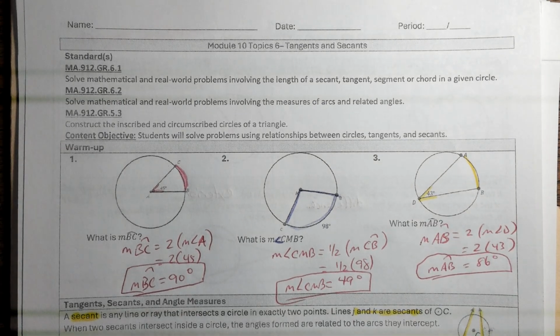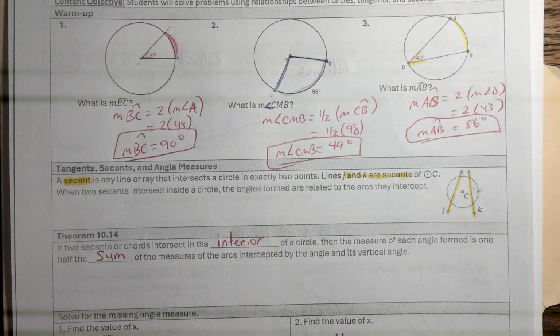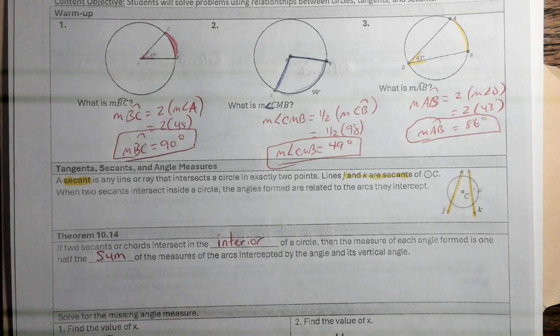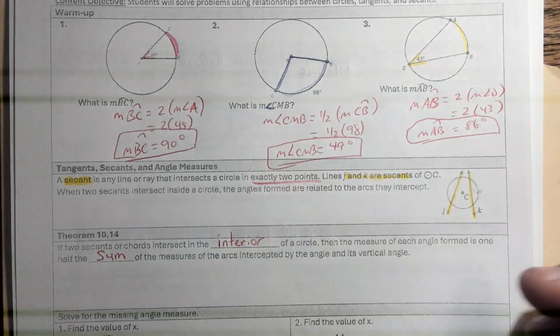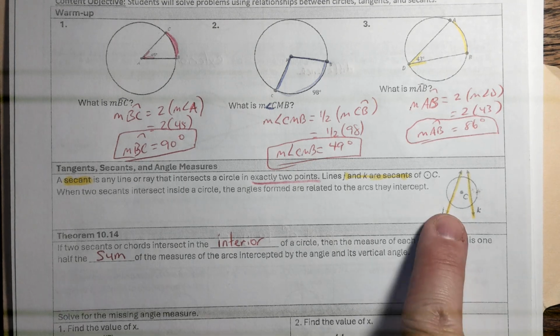Okay. Excuse me. Okay, scooting down the page. Sorry, I'm going to try to limit how much I move if I can. All right, so again, page 5, underneath the warm-up, tangent, secants, and angle measures. So a secant is any line or ray that intersects a circle in exactly 2 points. Exactly 2 points. So over here, lines J and K are secants of circle C, because they go through it.